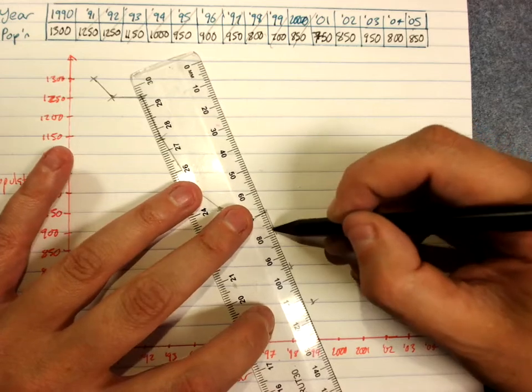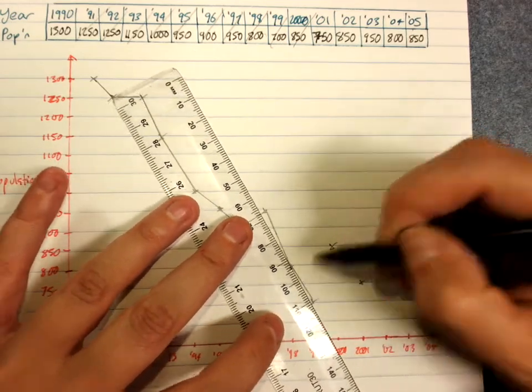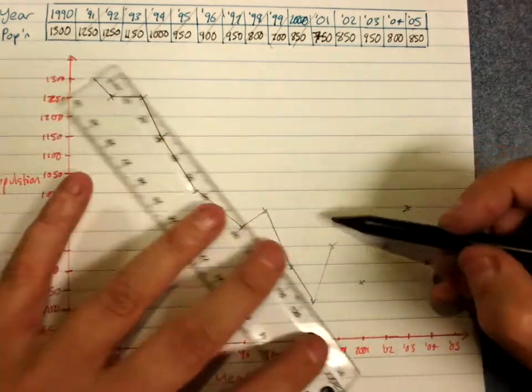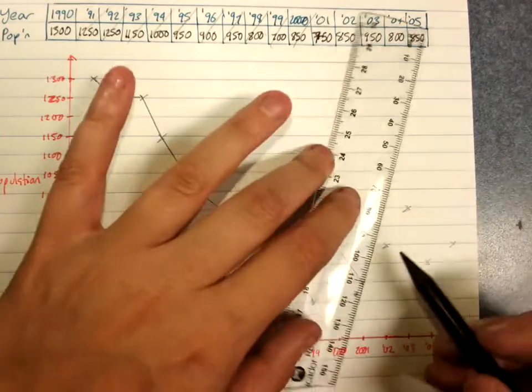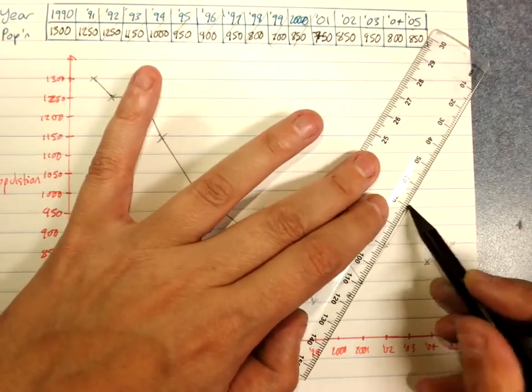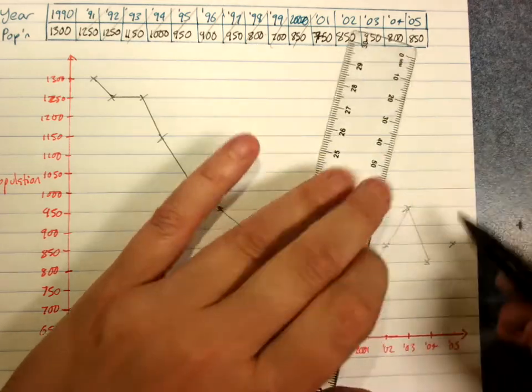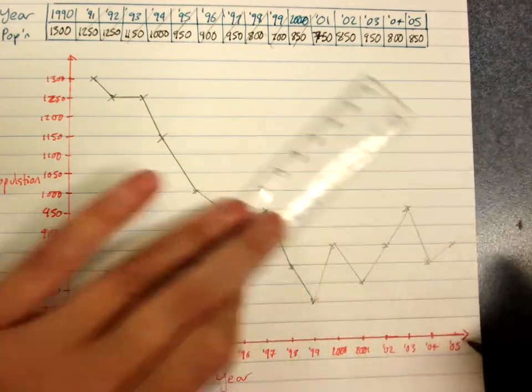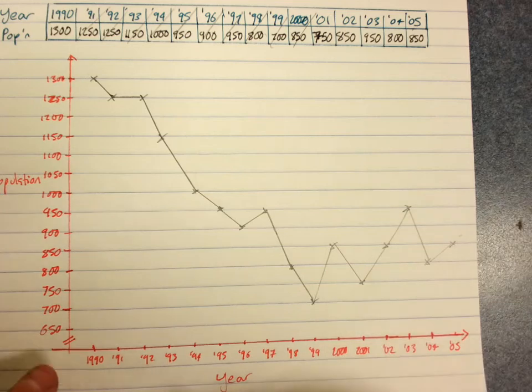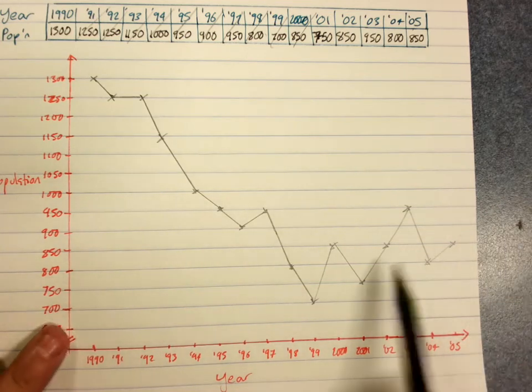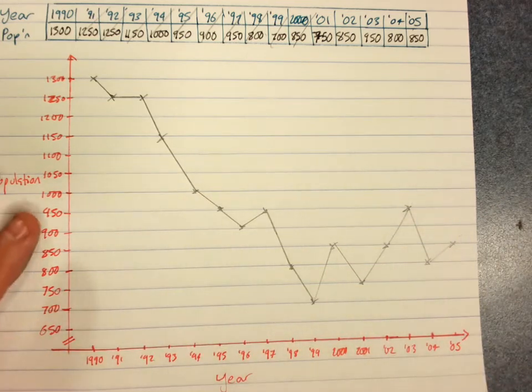So you may well get a jagged look like this, but this is in order of what happened to this population over time. Do not take it down to the axes at these ends. It did not go down to 0 before and after this. That is all the data we have, that is all we present.